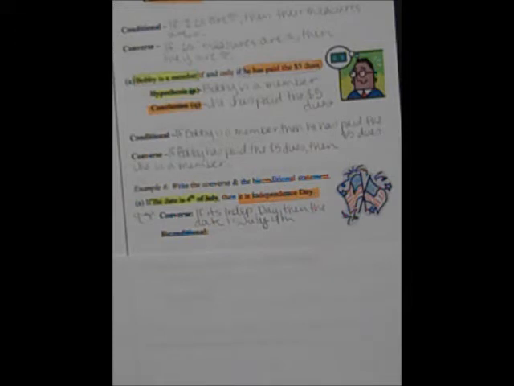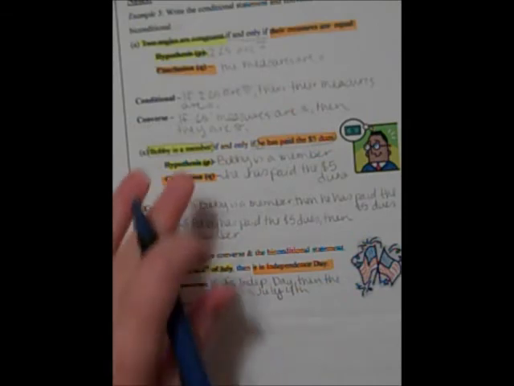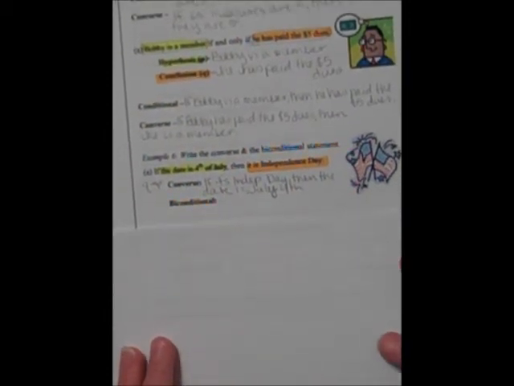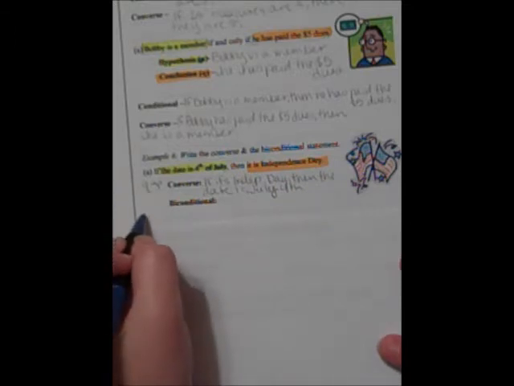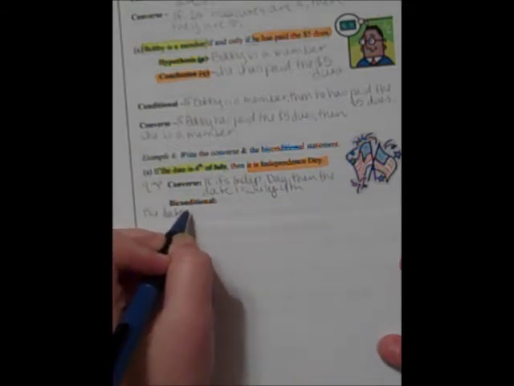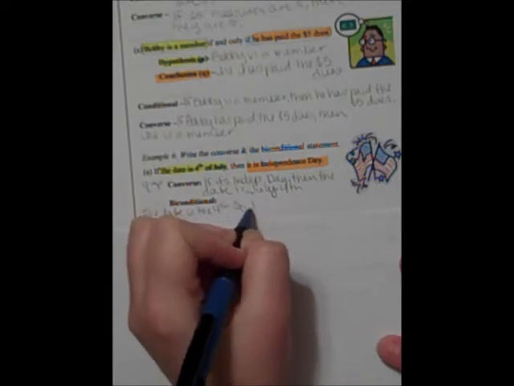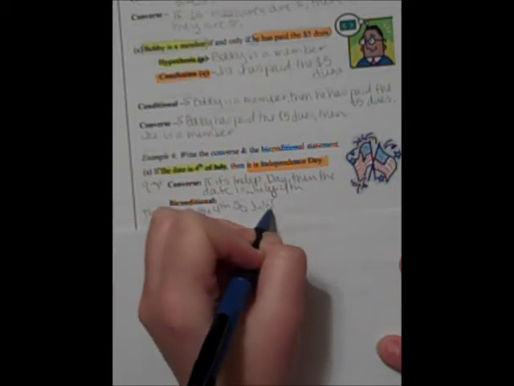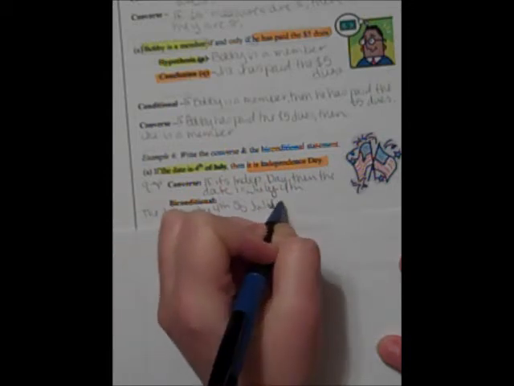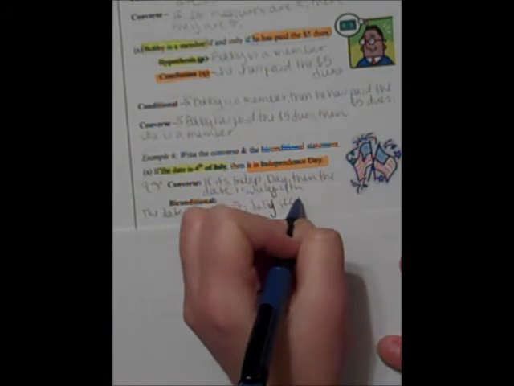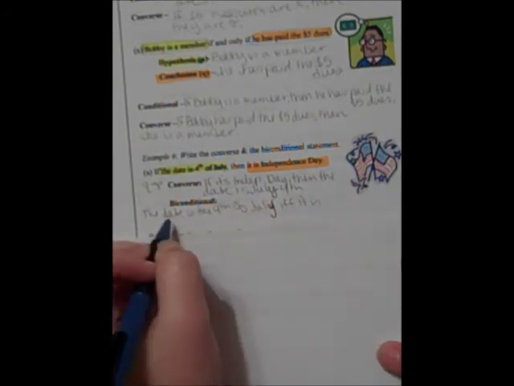So now we need to put this into a biconditional. So you can refer back to the two examples on 5 where you saw biconditionals written, and notice that all you have to do is write the hypothesis, if and only if, the conclusion. So you don't start with the word if, you just start right in with the hypothesis. The date is the 4th of July. Oh wow, it would help if I could spell July. If and only if it is Independence Day.